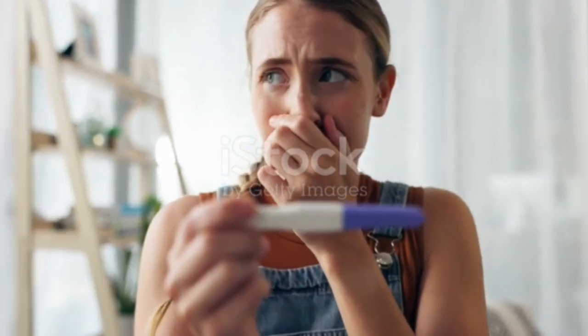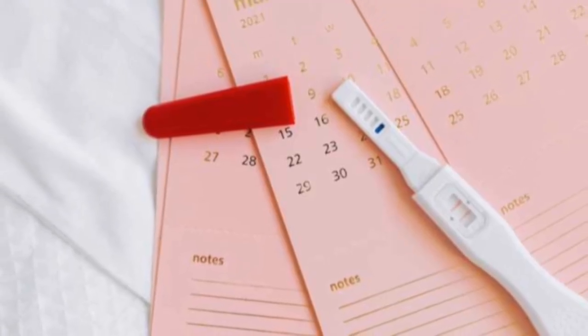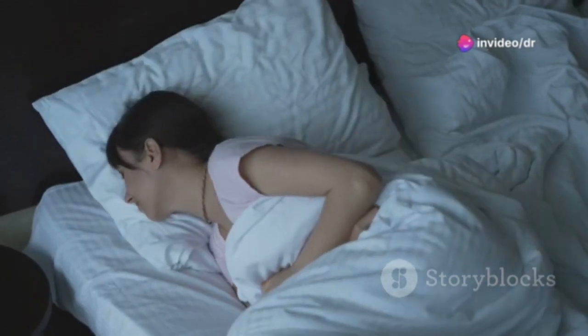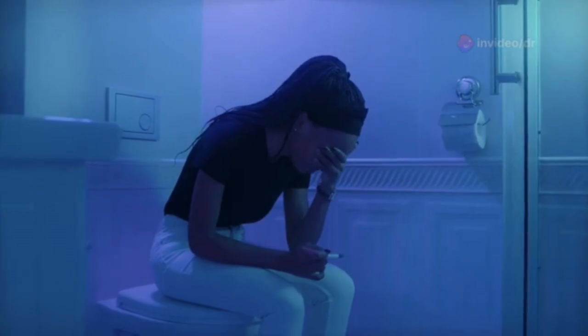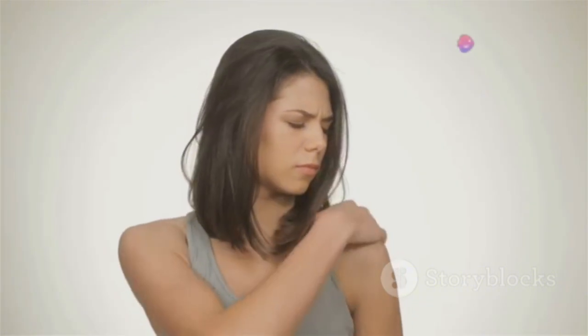The symptoms of ectopic pregnancy often appear between the 4th and 12th weeks of pregnancy and may include sharp, stabbing abdominal pain. This pain is often one-sided and can be severe. Vaginal bleeding. Light to heavy bleeding that is different from your regular menstrual period. Shoulder pain. Pain in the shoulder, particularly when lying down, could indicate internal bleeding.